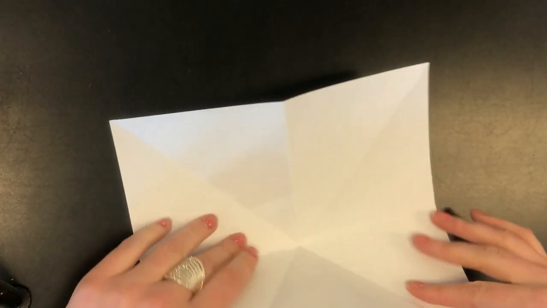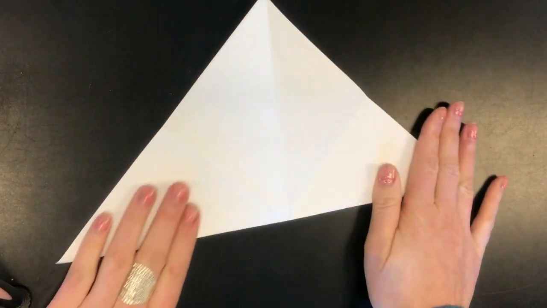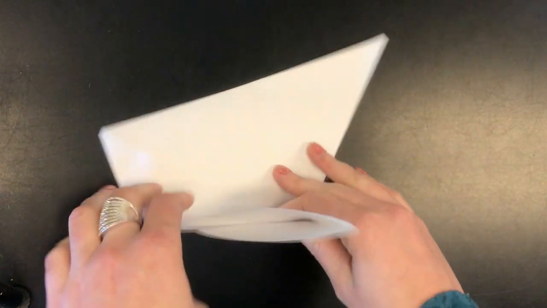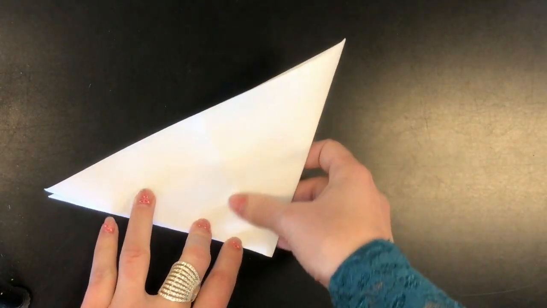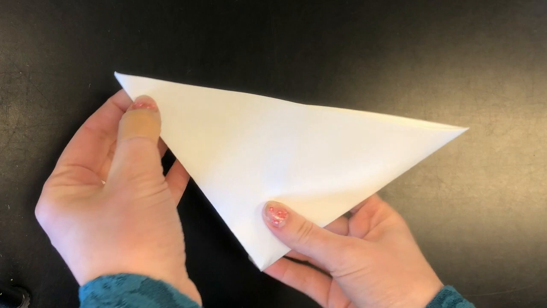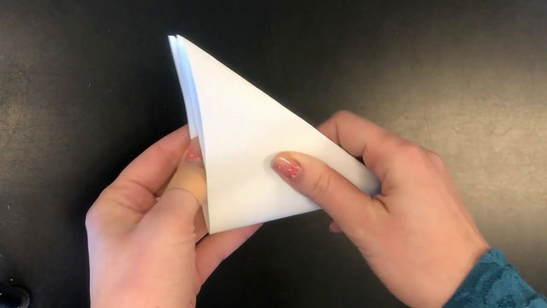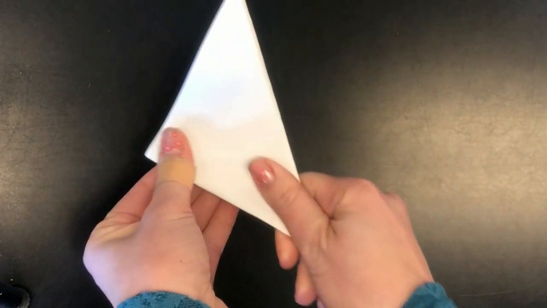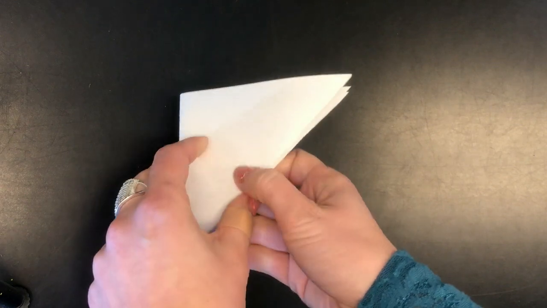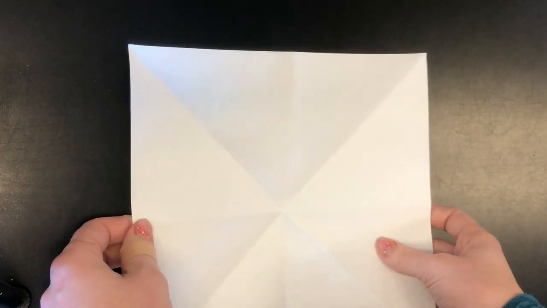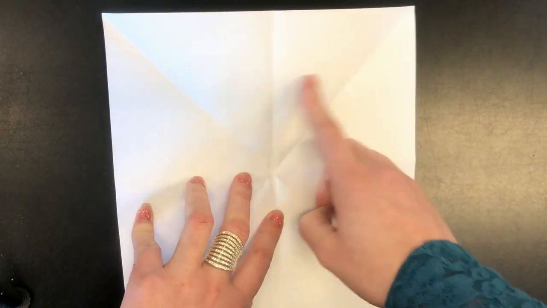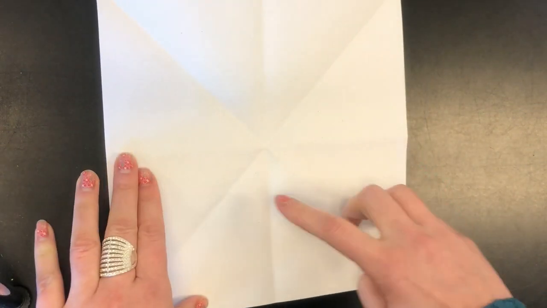What I want you to do is to fold it in half diagonally. Then fold it in half again. And fold it in half one more time. Try to make sure that you're lining up these edges as best as possible. And then fold it so you should have a little small triangle like this. Unfold it then, and you should have 8 sections. So 1, 2, 3, 4, 5, 6, 7, 8.